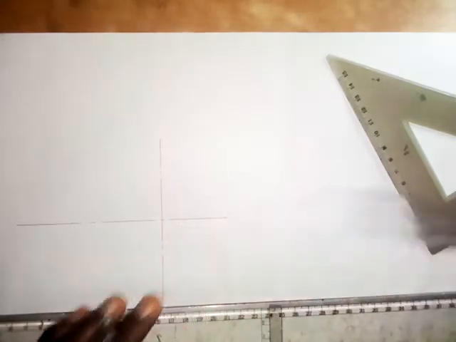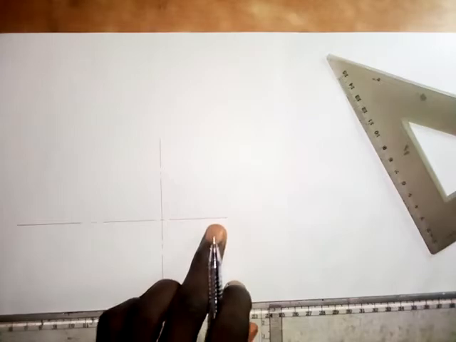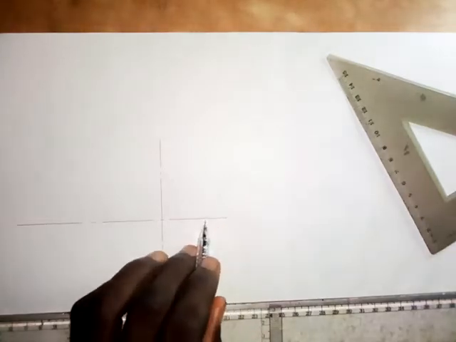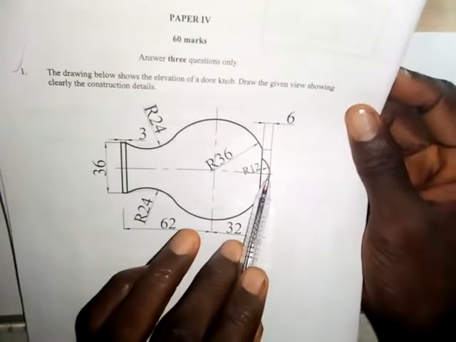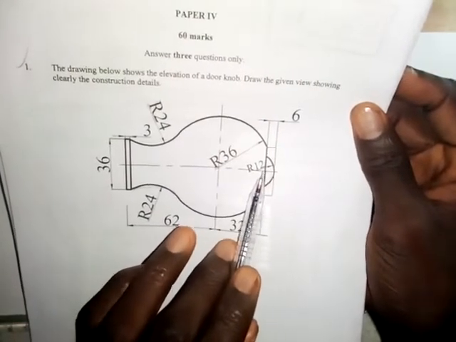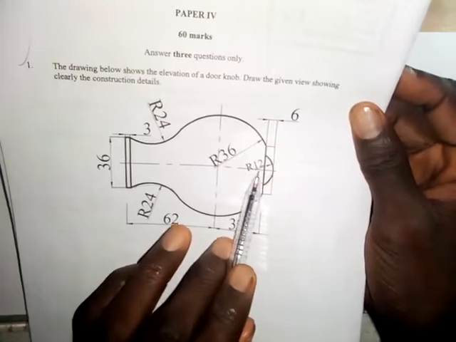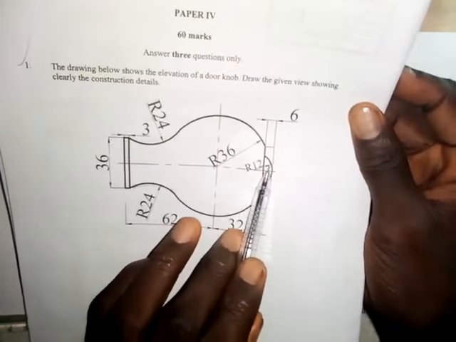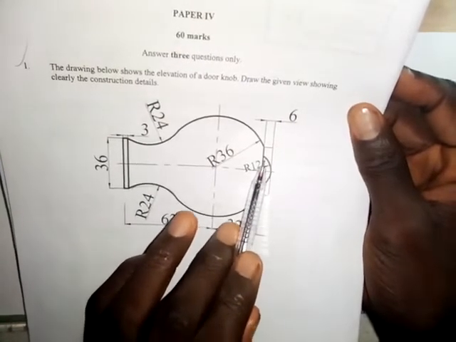Okay. Now, this distance that we take here, 6 millimeters from here to here, and 6 millimeters from here to here, is what we have here. So distance from here to here is 6 millimeters, and distance from here to here is 6 millimeters. If you add them together, that will give you 12 millimeters for the radius of this arc that you have here. So that is it.